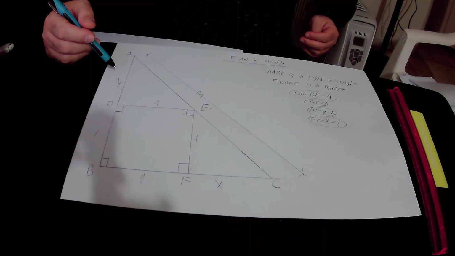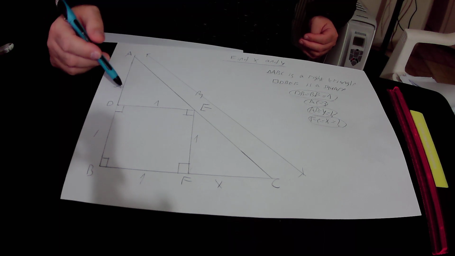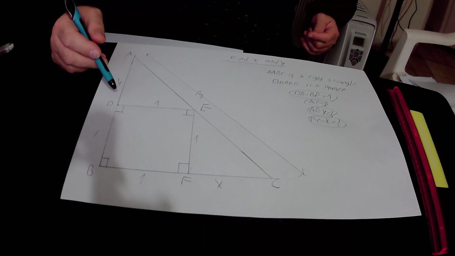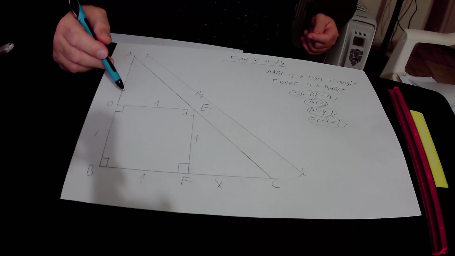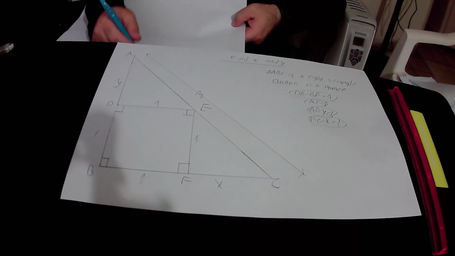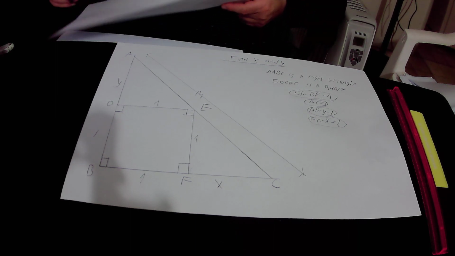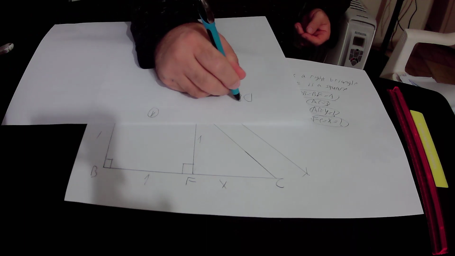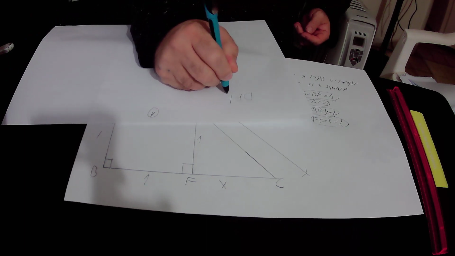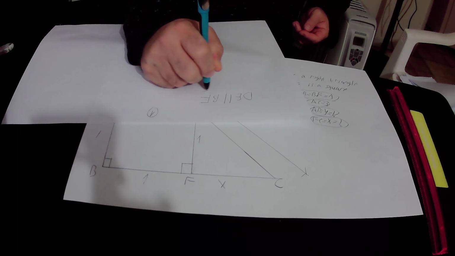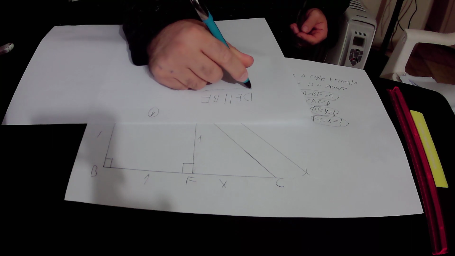We'll start with the rule that the opposite sides of a square are parallel to each other. That is to say, DE is parallel to BF, because the opposite sides of a square are parallel to each other.